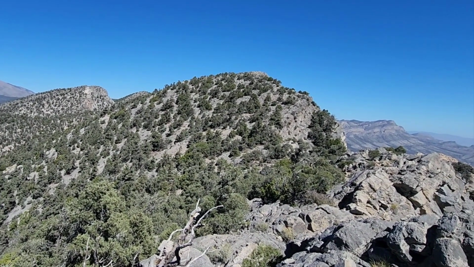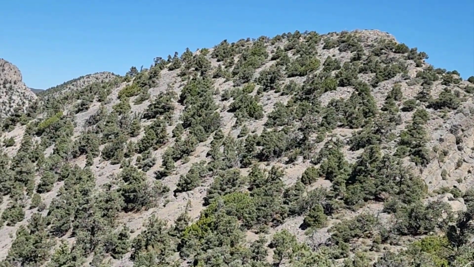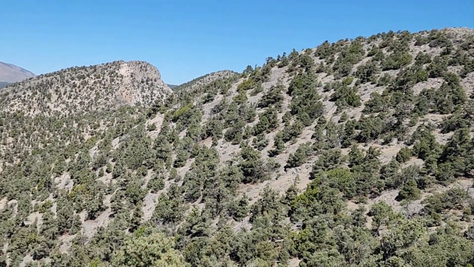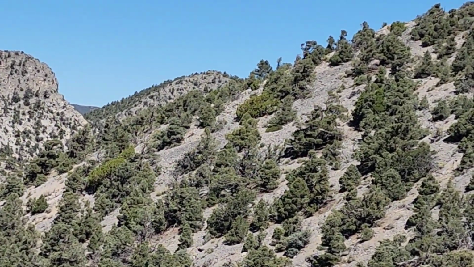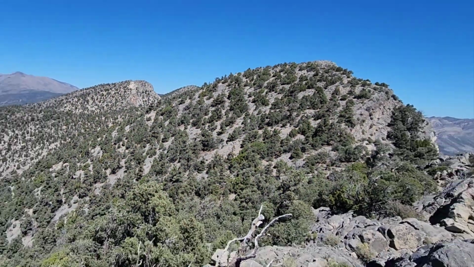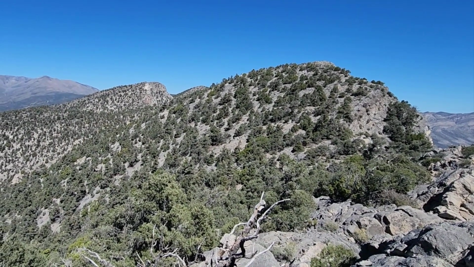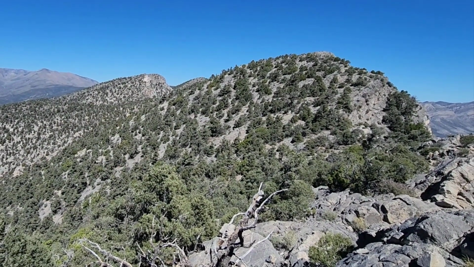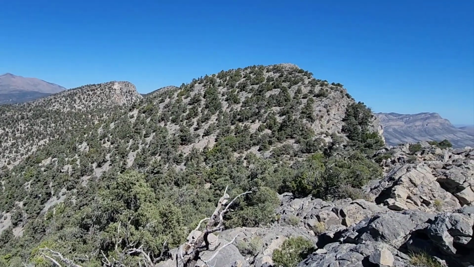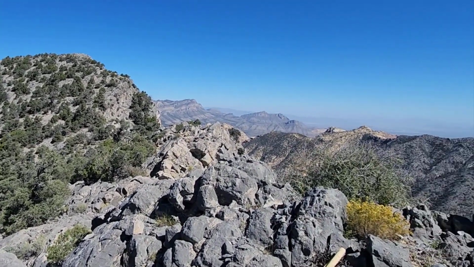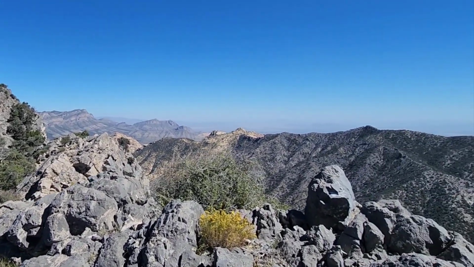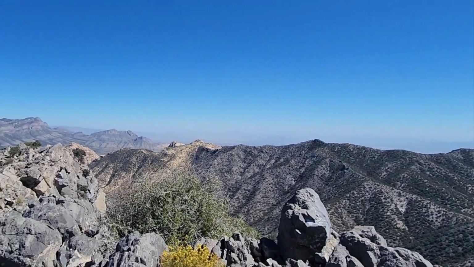As you can see, looking ahead, Red Rock Summit, next high point beyond that. So, yeah, I'm not sure if I'm going to do a whole lot more on the Wilson Ridge, other than just come up here and look around, because it's very complicated.